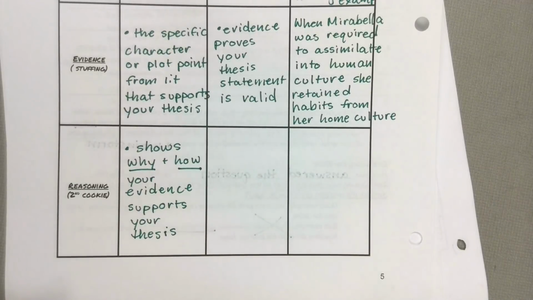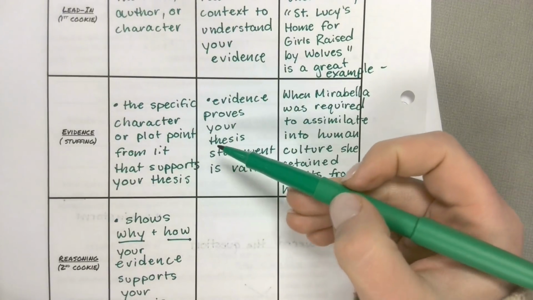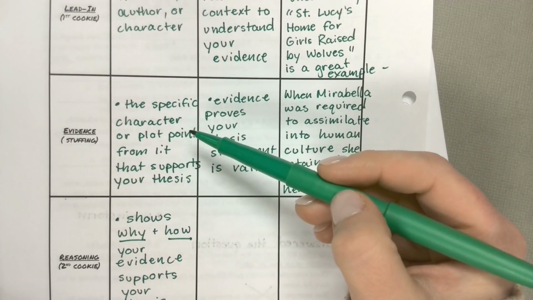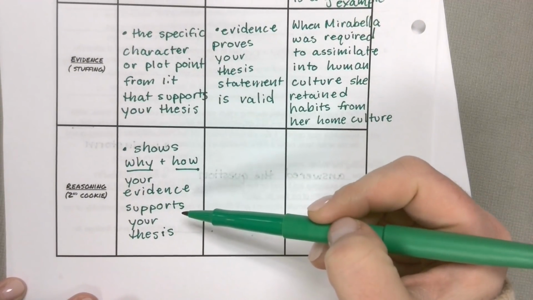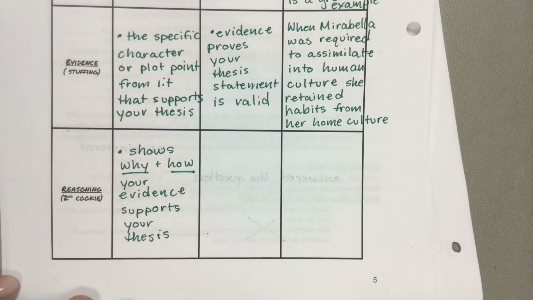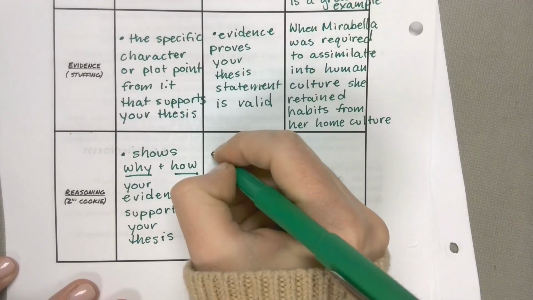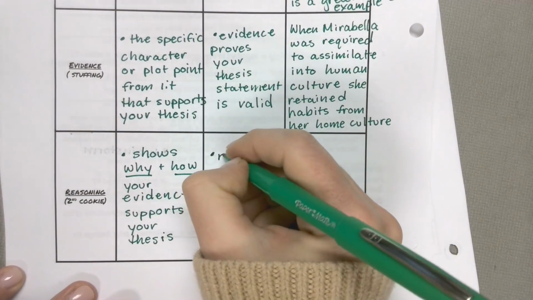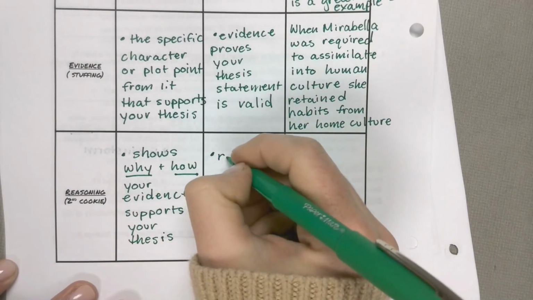The why and the how is the most important point of your example. If you give an example or a piece of evidence without explaining why it supports your thesis, you do not have an appropriate Oreo cookie. We include this because reasoning proves that your evidence is valid.